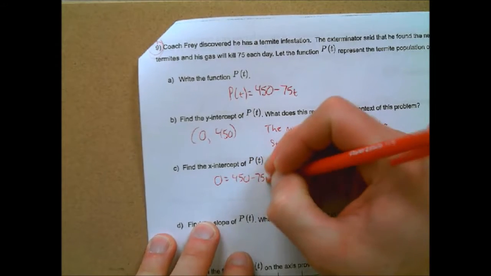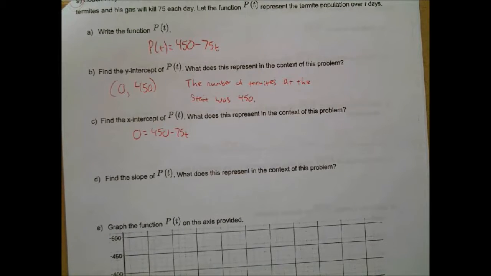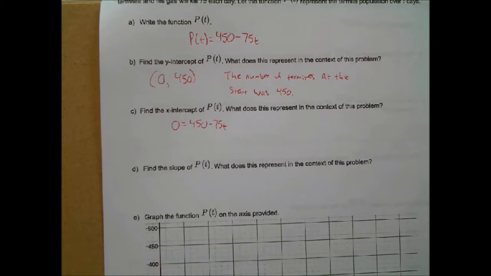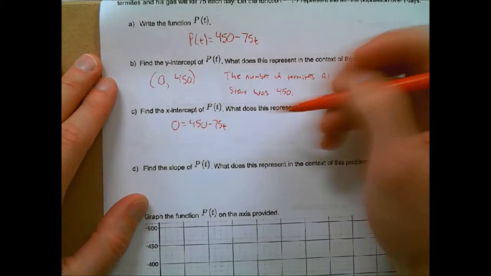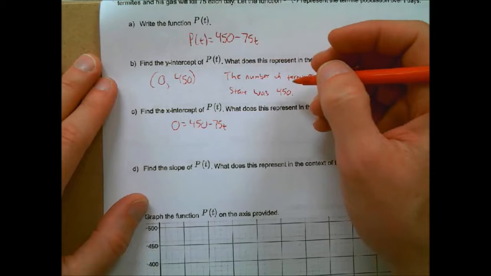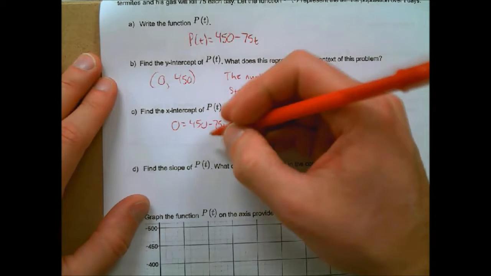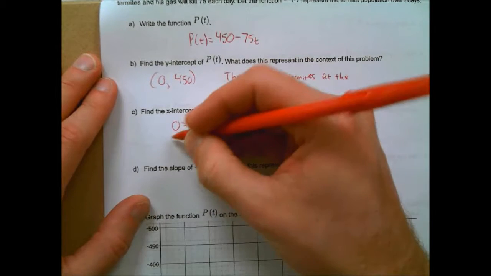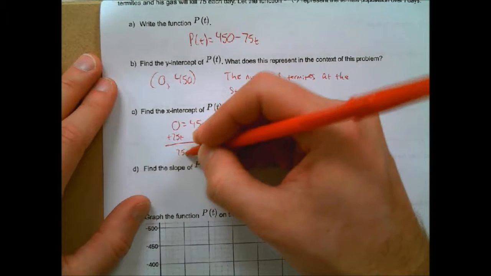So the x-intercept here is really the t value we're solving for, the t that makes our function 0. So far, so good, Reagan? Yeah. Can you help me solve it from here? How do we solve this for t? It's a minus 75t, so we're going to add 75t to both sides, because there is a t next to it too, so we'll have to keep that with it. Now we have 75t equals 450, and then what?